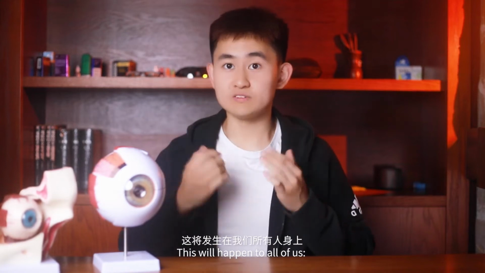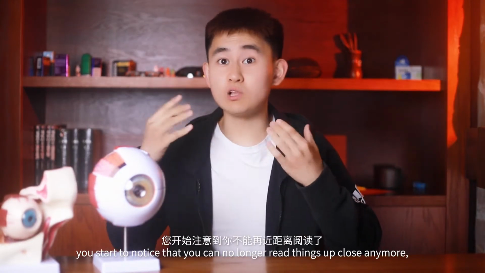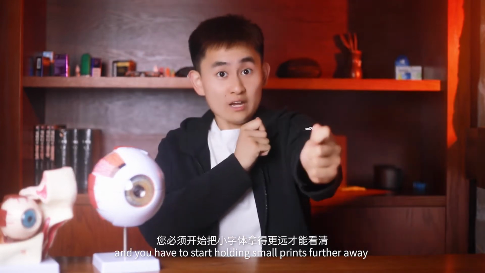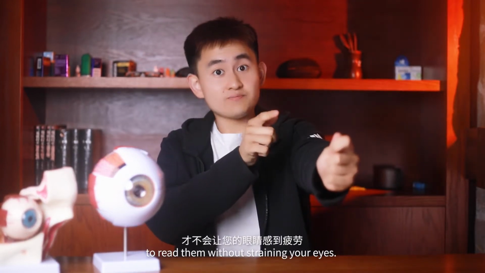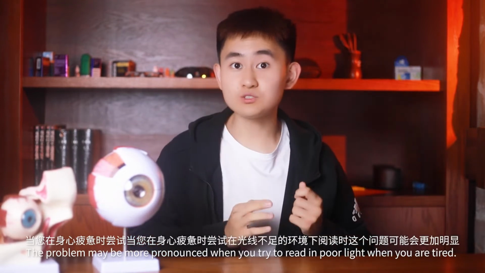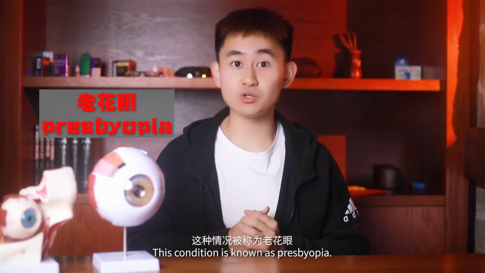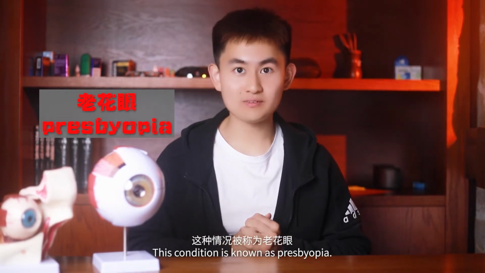This will happen to all of us. You start to notice that you can no longer read things up close anymore, and you have to start holding small frames further away to read them without straining your eyes. The problem may be more pronounced when you try to read in poor light or when you are tired, and this condition is known as presbyopia.